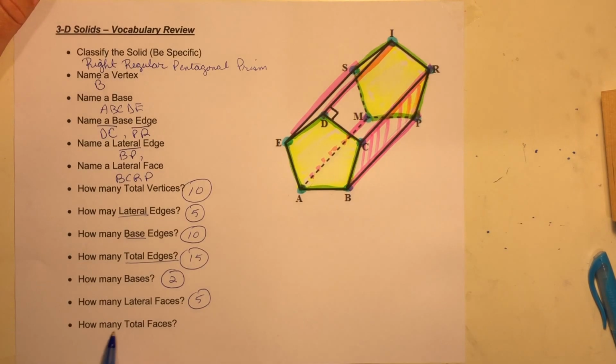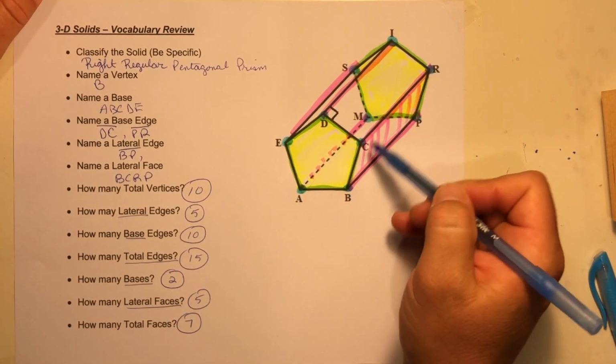And then finally, how many total faces? Well, think about it. That's going to be my bases and lateral faces together, which would be 7. Right? 5 rectangles connecting the 2 bases.